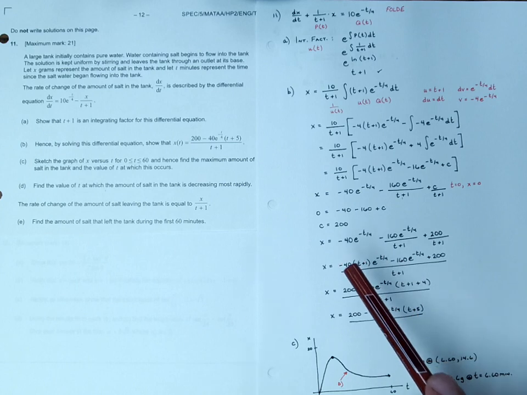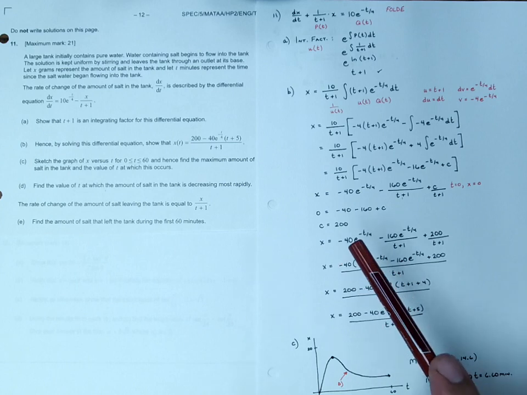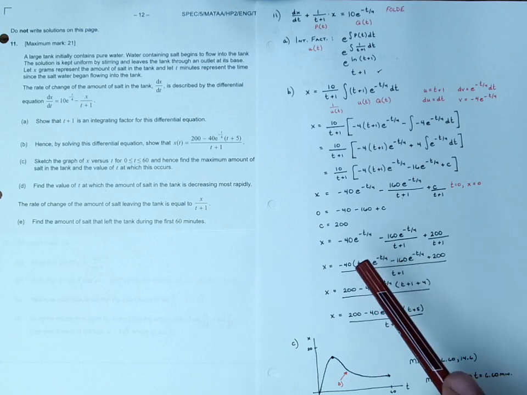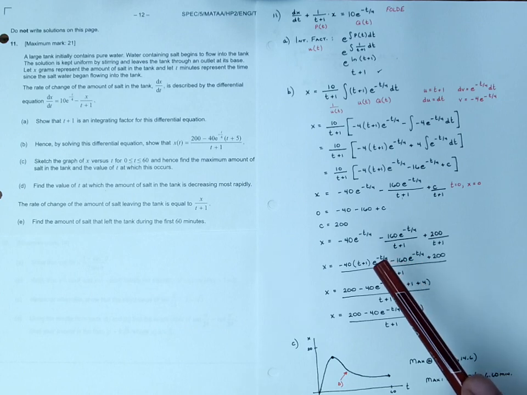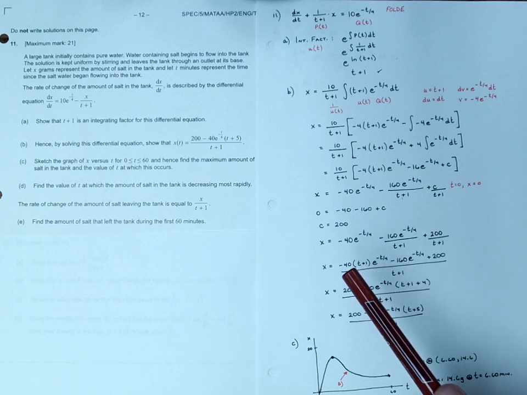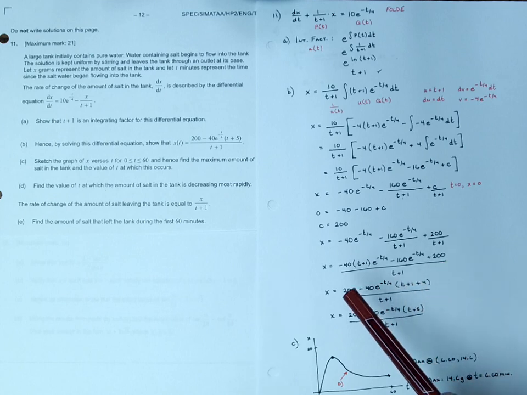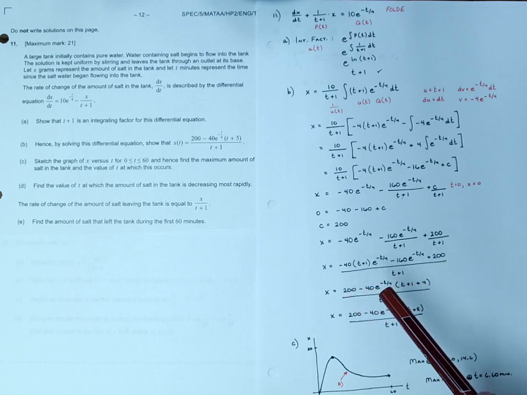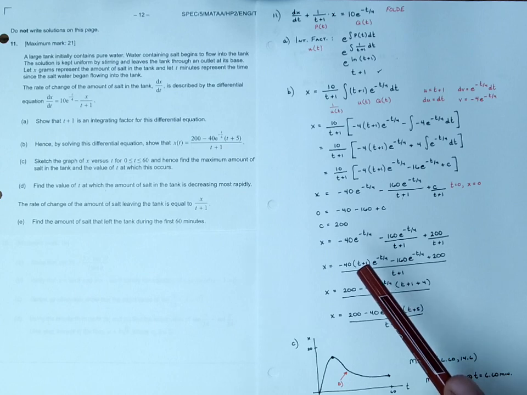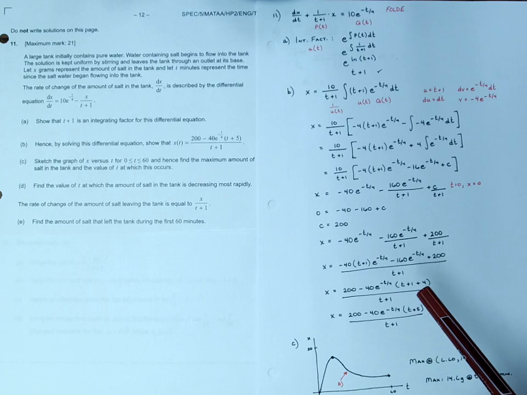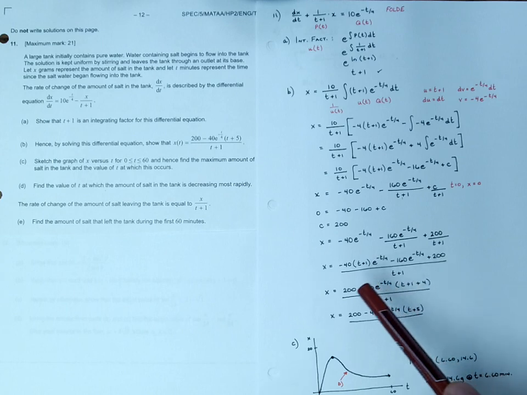The first thing I do is get a common denominator that puts t plus 1 back in here and also on the bottom. So now these are all common denominator. These two both have e to the negative t over 4 and negative 40, so I factor that to the front. The 200 just stays. Negative 40 e to the negative t over 4 times t plus 1 plus what's left in here is 4, or t plus 5, is what we were trying to show.